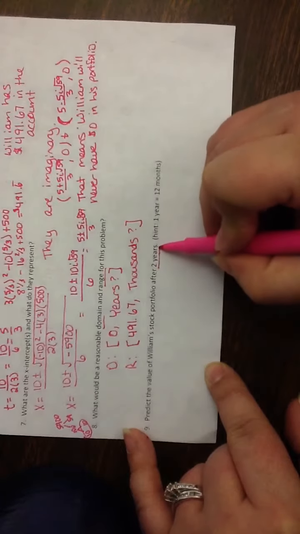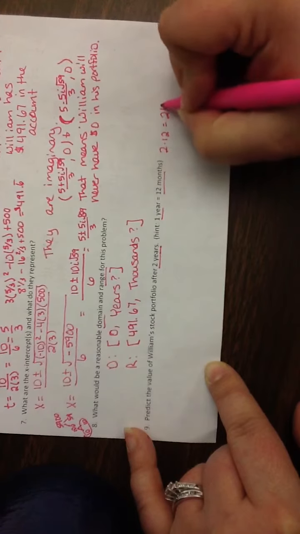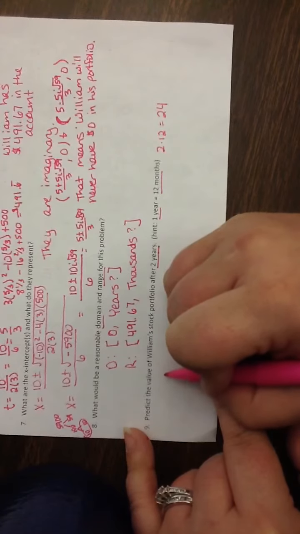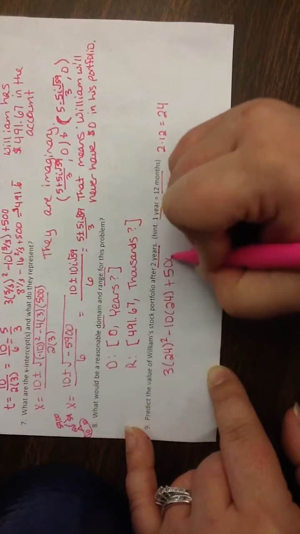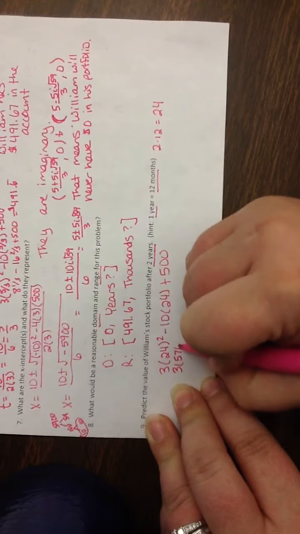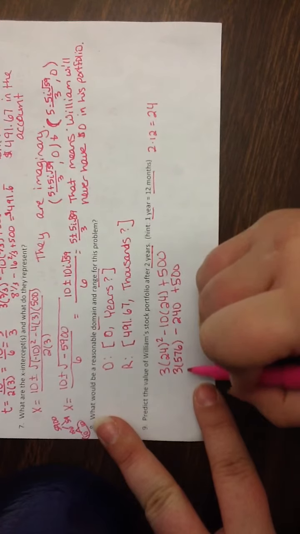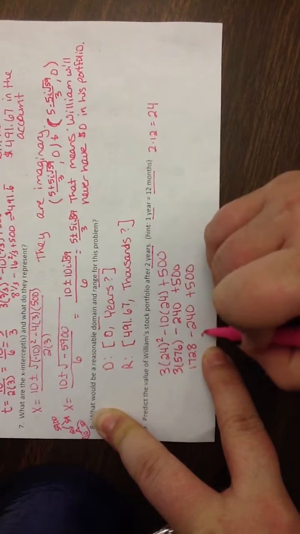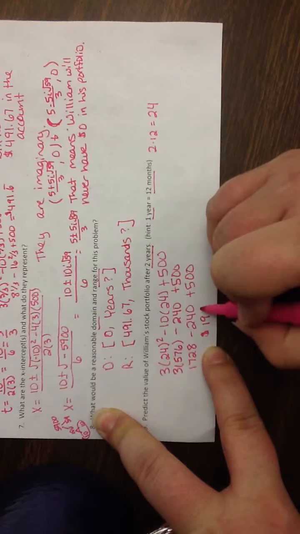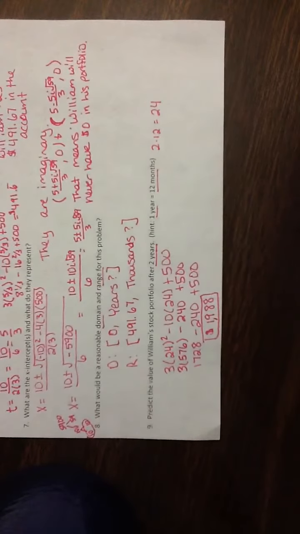Predict the value of William's stock portfolio after 2 years. If 1 year equals 12 months and I have 2 years, so 2 times 12 gives me 24 months. So that's going to be my x value. Put that in. 3 times 24 squared minus 10 times 24 plus 500. Okay. 24 squared is 576. So 3 times 576 minus 240 plus 500. 3 times 576 is 1728 minus 240 plus 500. When we calculate all of those together, we are going to get, oops, not $19,000, $1,988. So William's stock portfolio will have $1,988 in it.